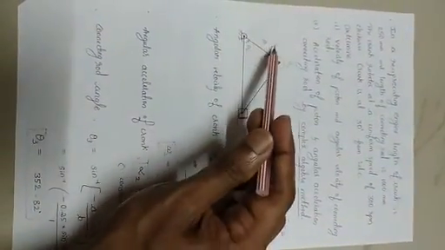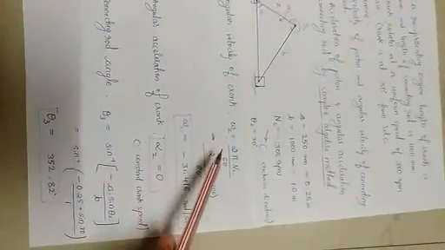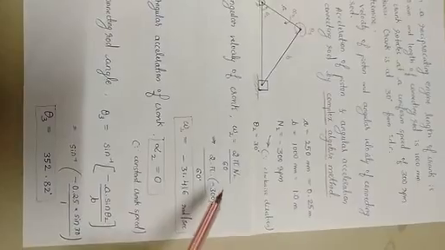First, the angular velocity of crank, omega 2. Omega 2 equals 2 pi N2 by 60, so 2 pi times minus 300 by 60. You will get omega 2 equal to minus 31.416 radian per second.